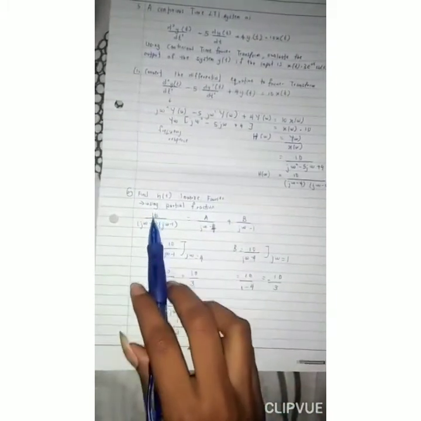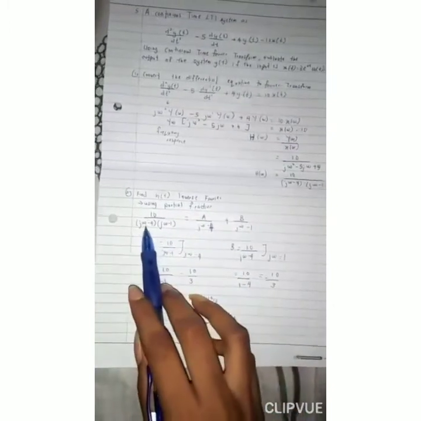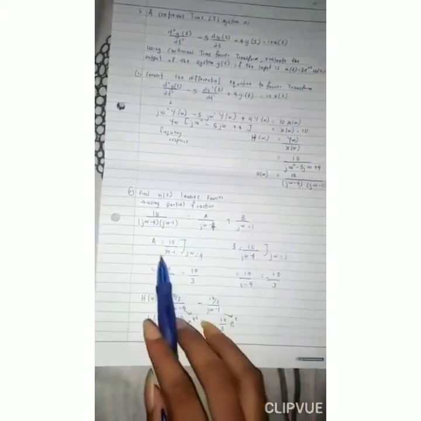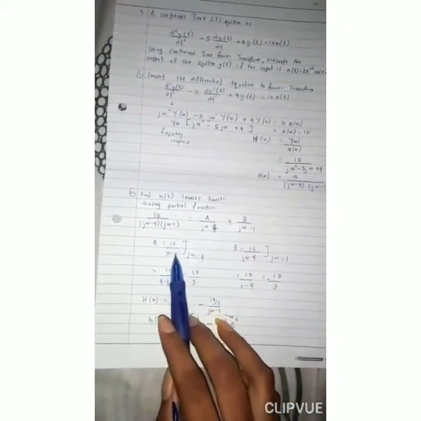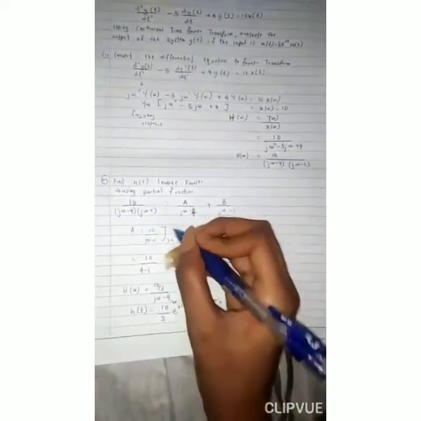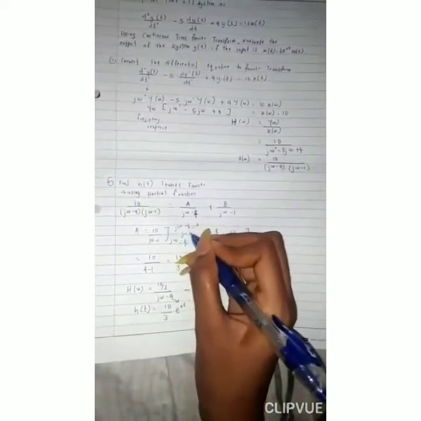It will be 10 over (jw minus 4)(jw minus 1) equals A over (jw minus 4) plus B over (jw minus 1). So A will be 10 over (jw minus 1), (jw minus 4). So it will be like this: jw minus 4 equals 0, so jw will be 4.